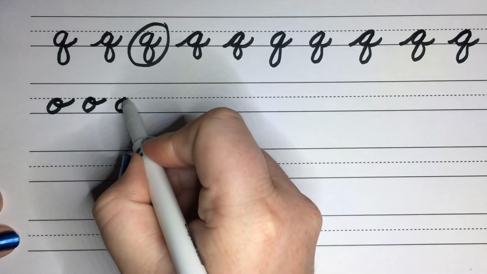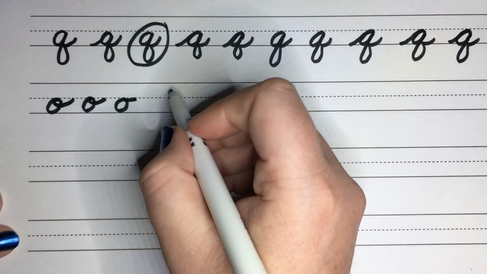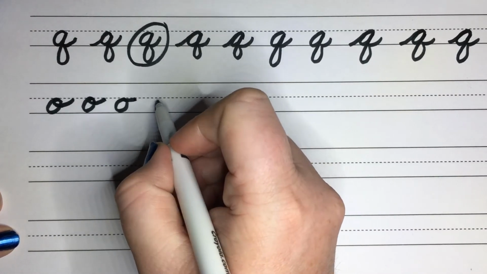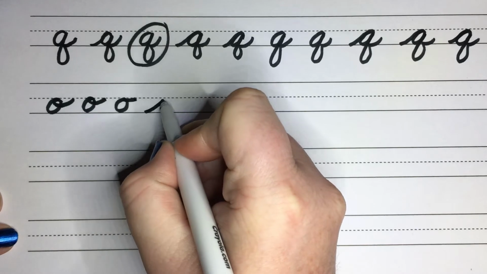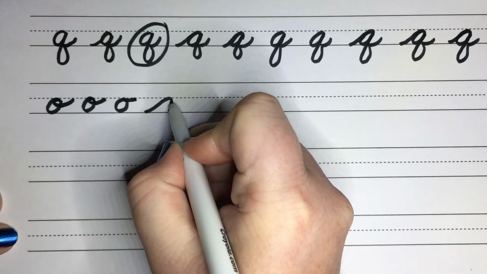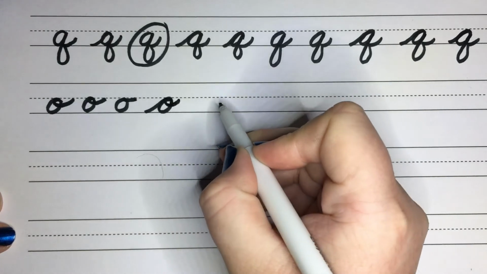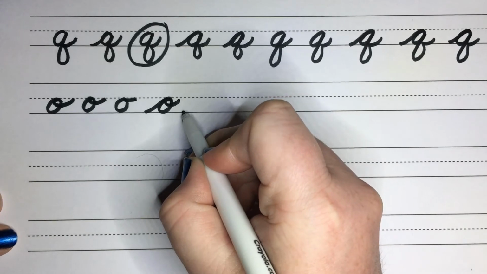Some people like to just touch the top and loop out like that. Personally, I like the loop. It seems a little bit more cursive-y to me. If you're connecting it, you just go up like that, like you're going to make a wave pattern, and trace it back through, and then come around with your loop. Okay?